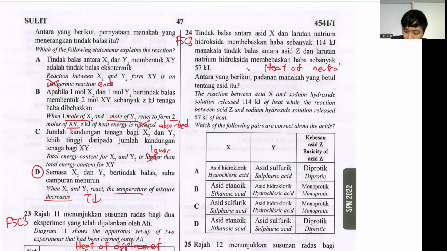The reaction between acid X and sodium hydroxide solution, which is an alkali, NaOH, released 114 kilojoule of heat.